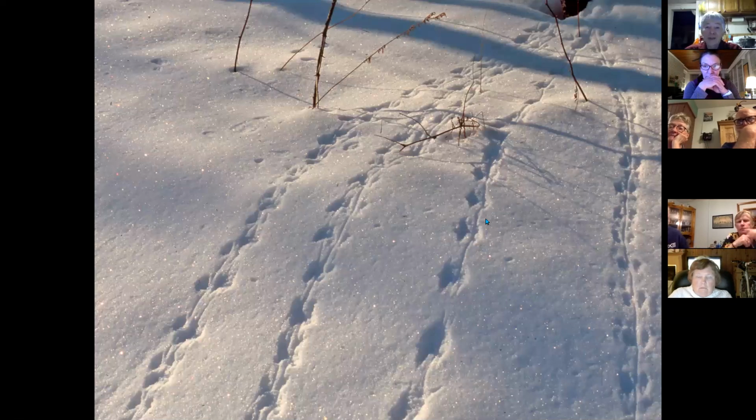And this is a really common track to see. I call it a zipper track because they remind me of zippers. Very common type of trail for a mouse to leave. And when I say mouse, I'm not talking about a house mouse. I'm talking about our wild mice, the deer mice, or the white-footed mice.